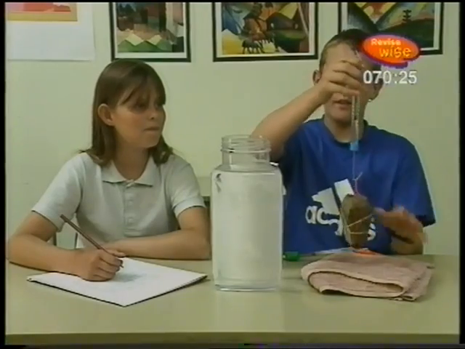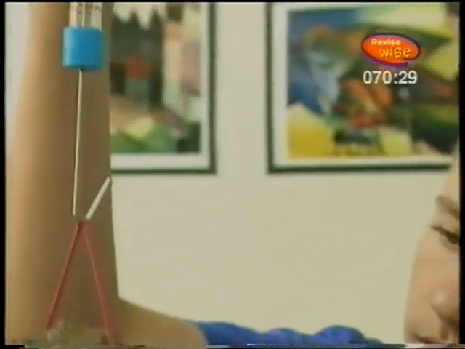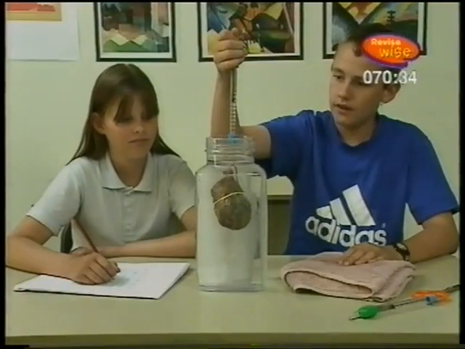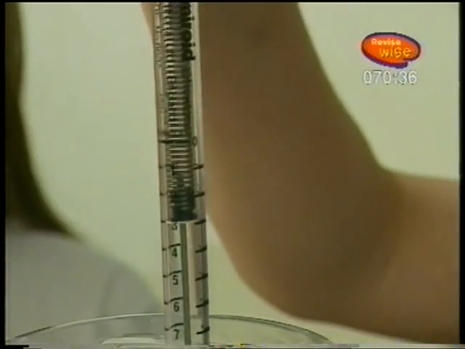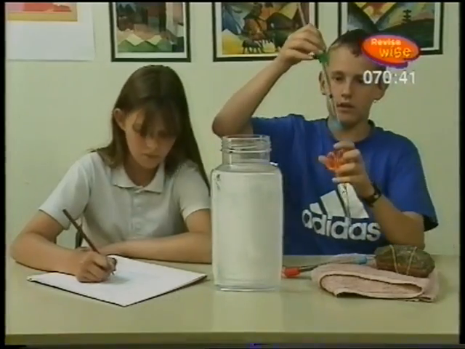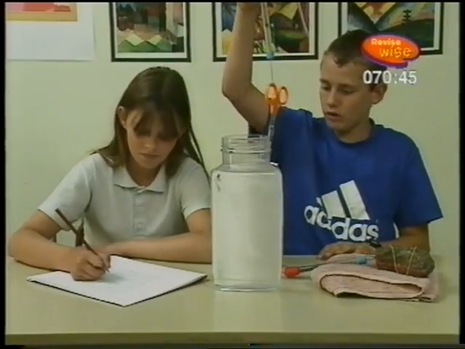So far, we've only used our force meters to measure horizontal pulls. We can also use them to measure the pull down on things due to gravity. Here's the science team. 5 newtons. 0.3 newtons. Not 0.4 newtons.